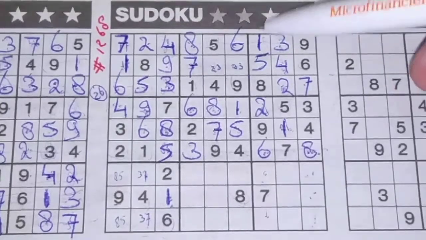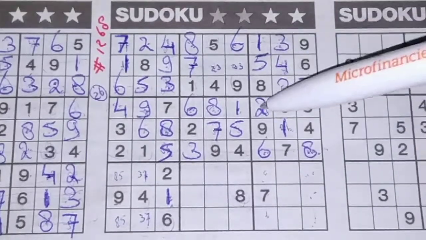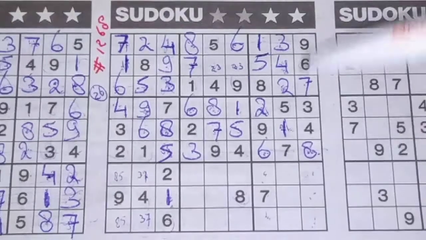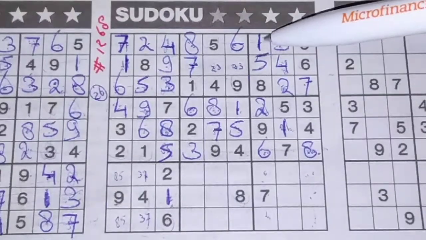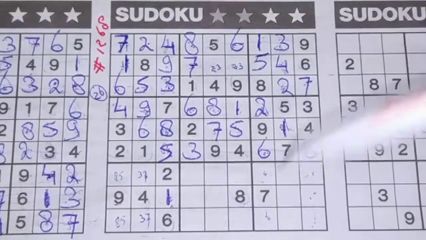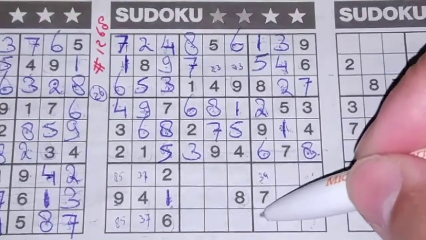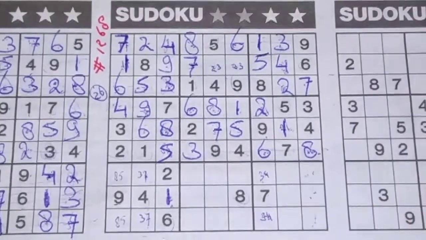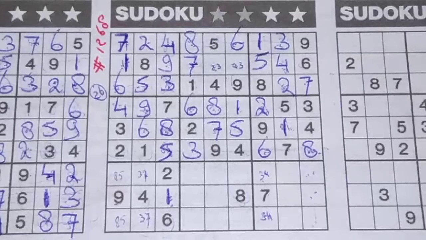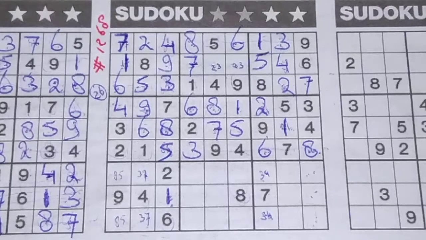Then these two boxes in this column, 1, 2, the 3 is missing, and the 4 is missing. 3 and 4, 3 and 4.